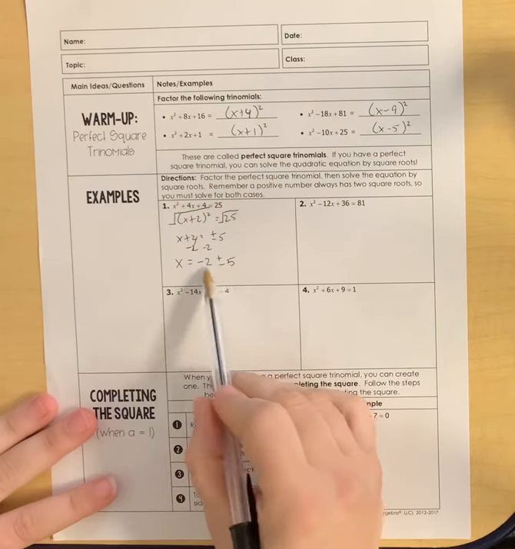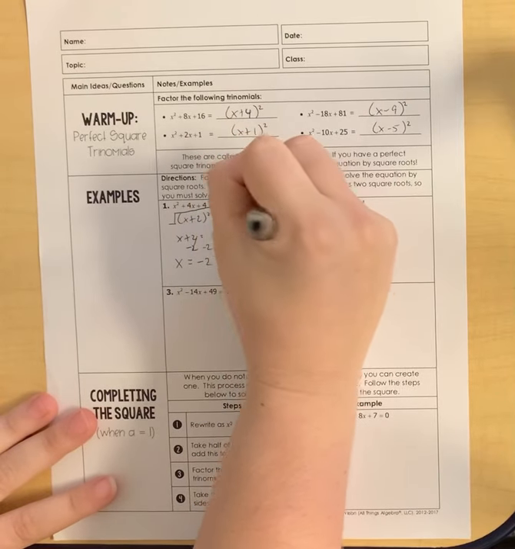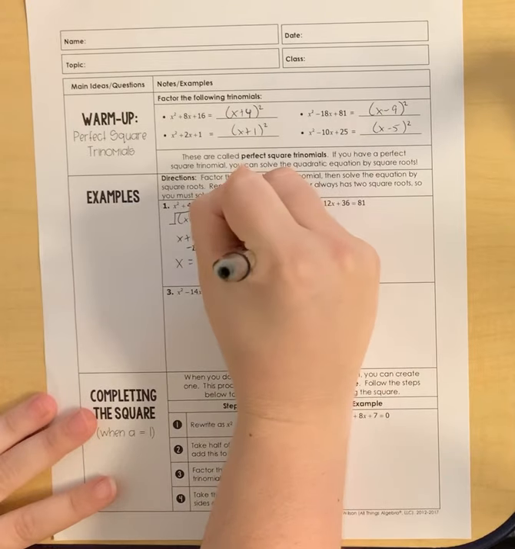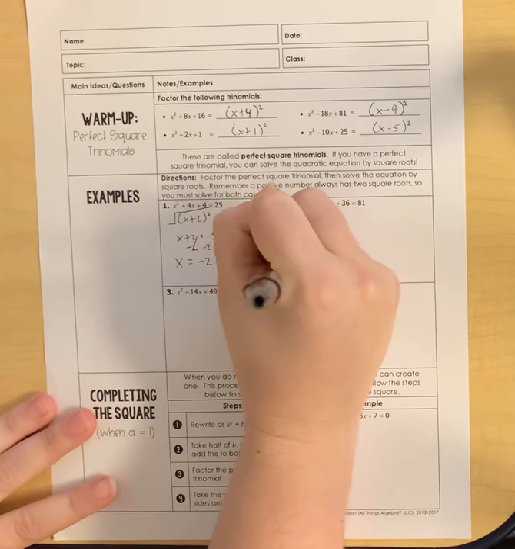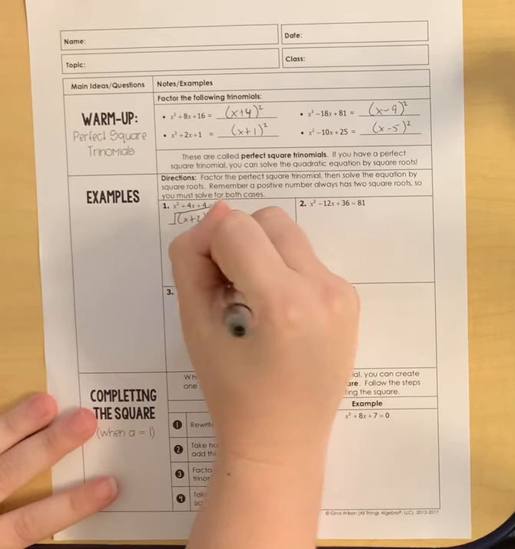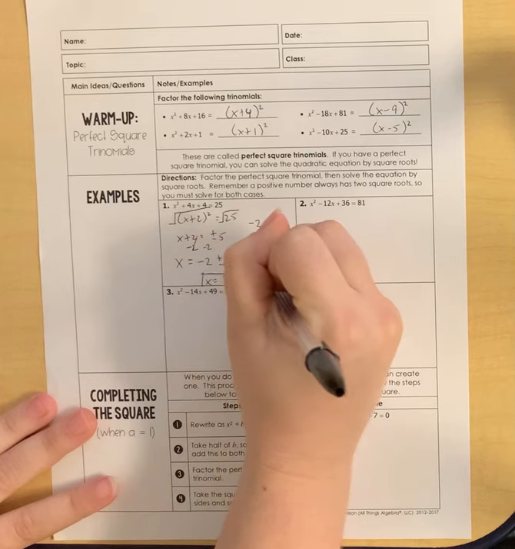Okay, so now we need to solve both cases here because we can simplify that. So we can say negative 2 plus 5, which equals a positive 3. You can say negative 2 minus 5, which equals a negative 7. So our solution set here is going to be negative 7 and positive 3 as our answers.